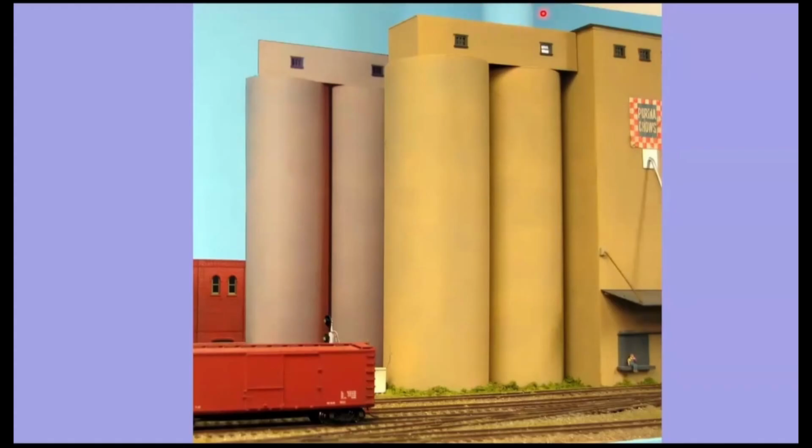When my house was built, I told the plumbers to hide this in the wall, and they decided they were going to put it outside the wall, so it actually ran down the middle of this silo here.